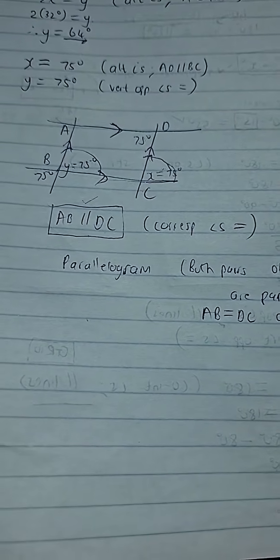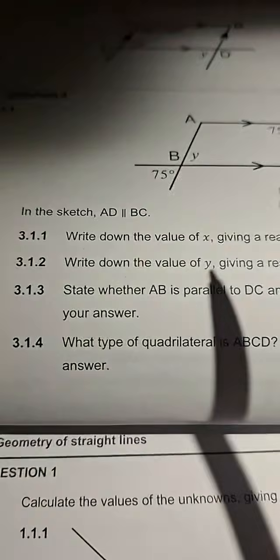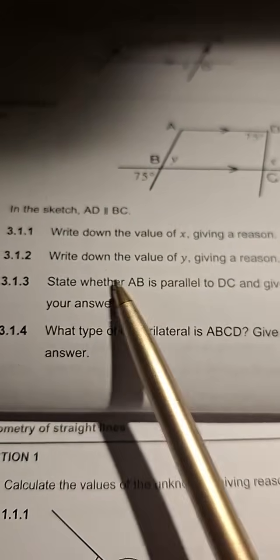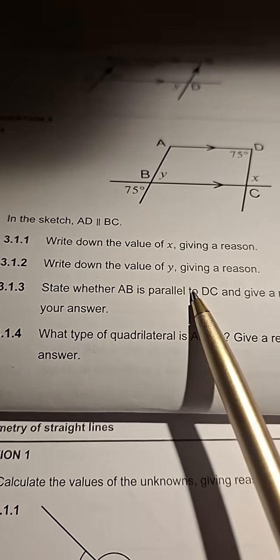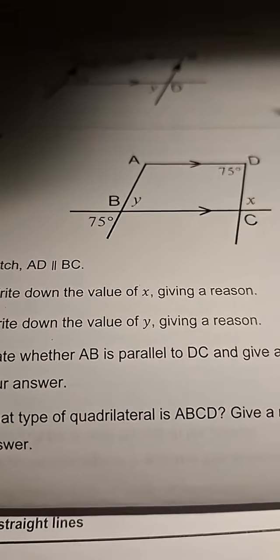Now, wait a minute. Is there someone still crying about something? They're crying about 3.1.3. State whether AB is parallel to DC. Okay. Now is a good time to do the following with you.